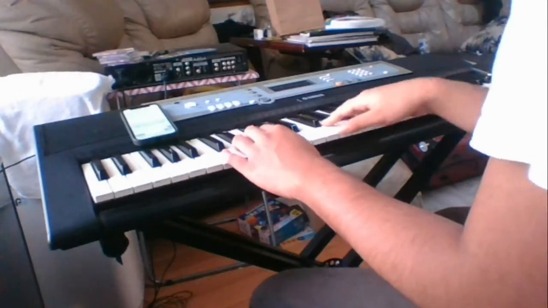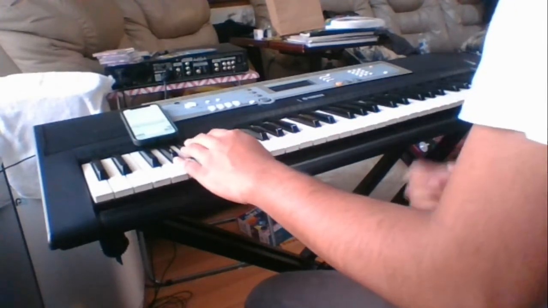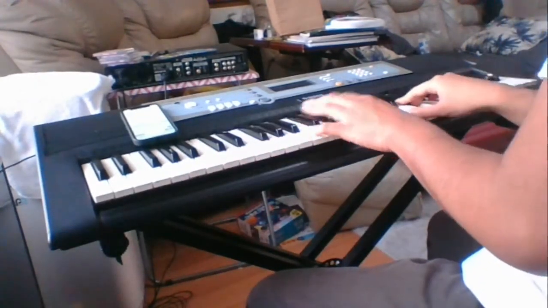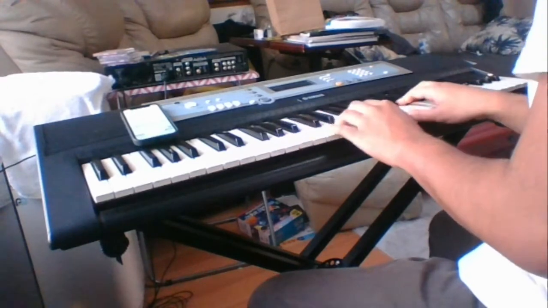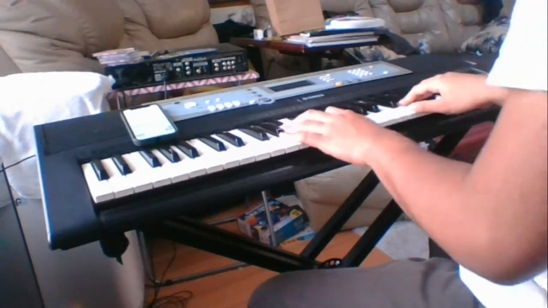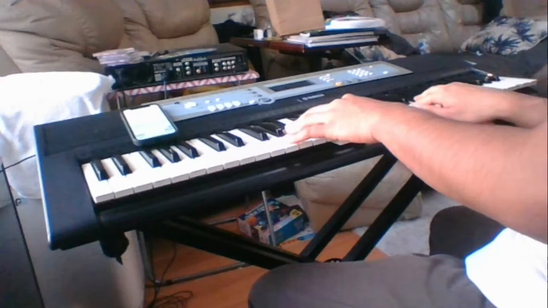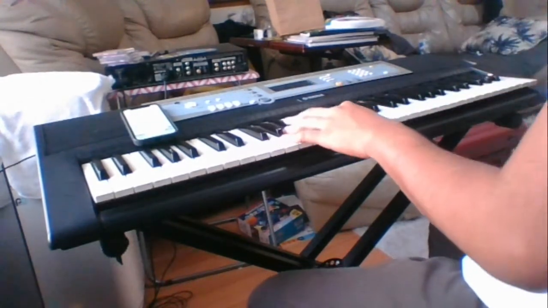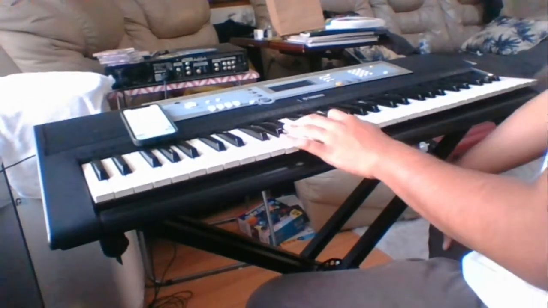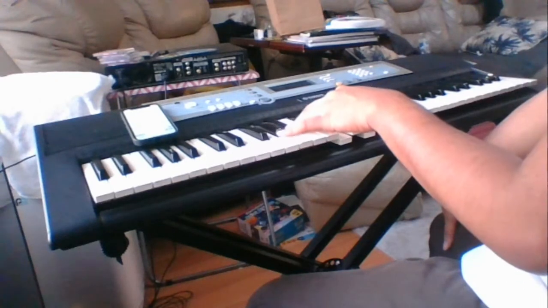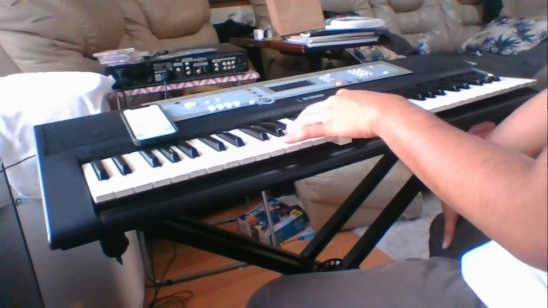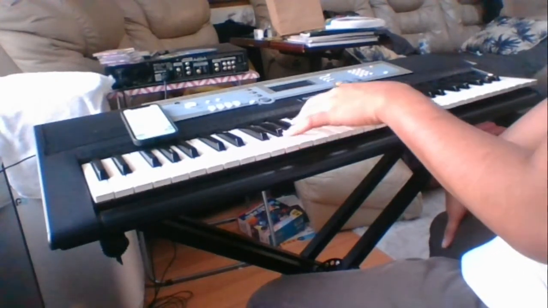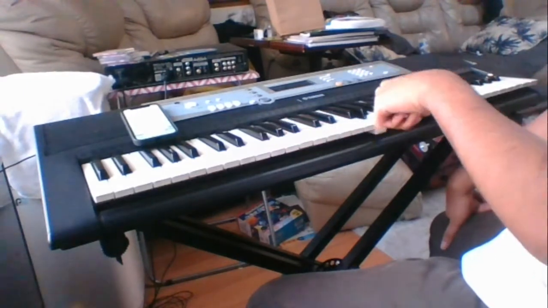I can also try to do something like a B flat. I can do this because, why? This is called a six. There's a six chord. So 1, 3, 5, 6.